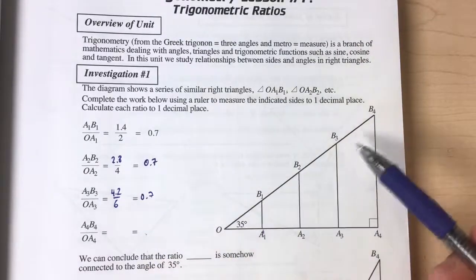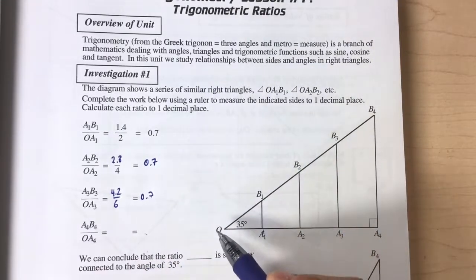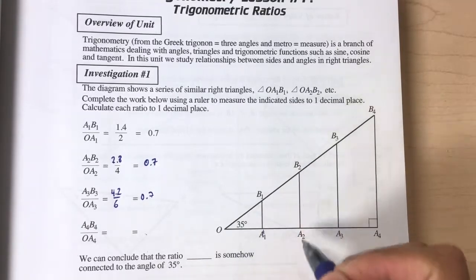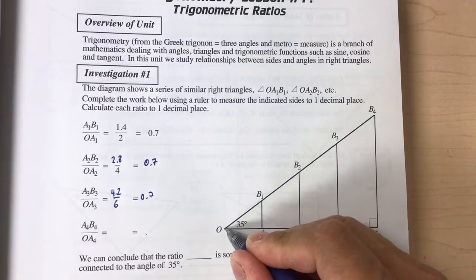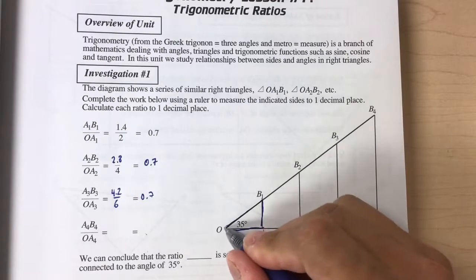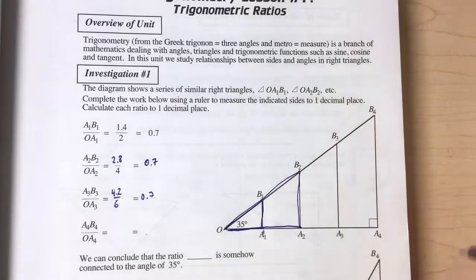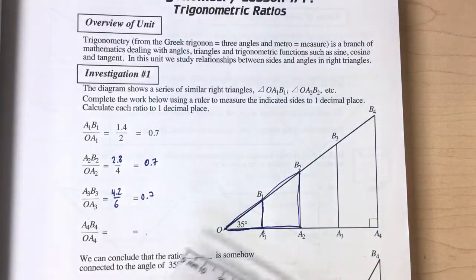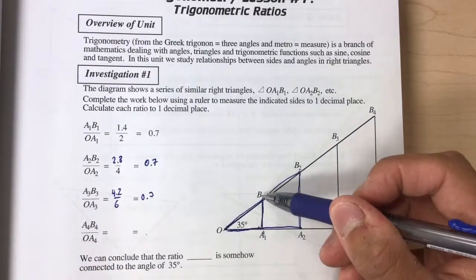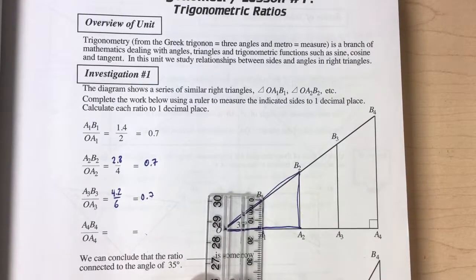So, in this example, what we need to do is take a look at this triangle. Now, this triangle OB1A1 is similar to OB2A2. So this small triangle that I'm outlining here is similar to the triangle that it is inscribed into, which is this bigger one. All right. And what I then did was I measured A1B1, which would be from here to here. This would be A1B1, and when I measure that, you get 1.4.